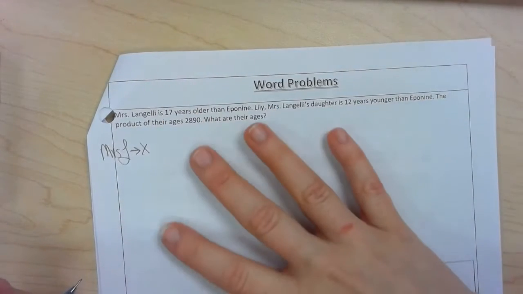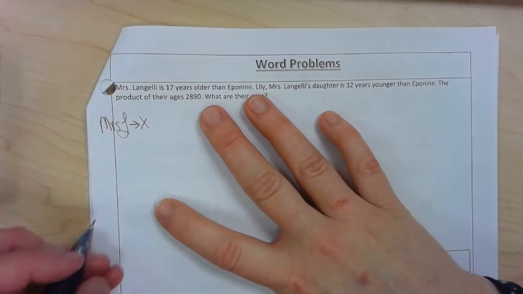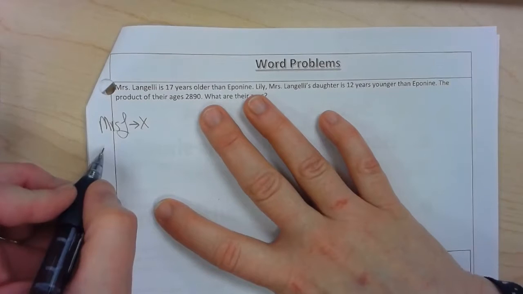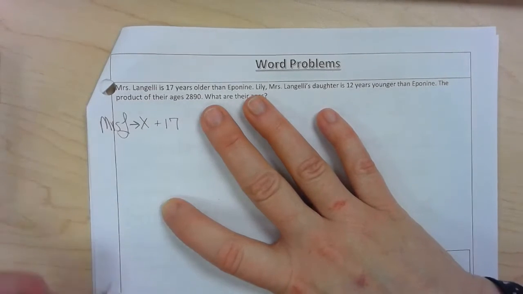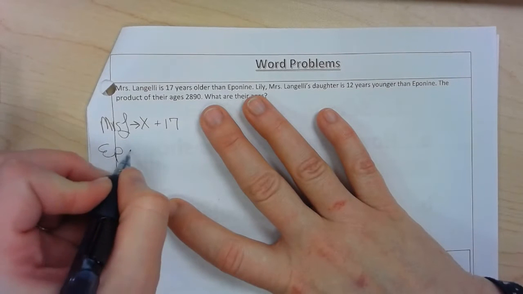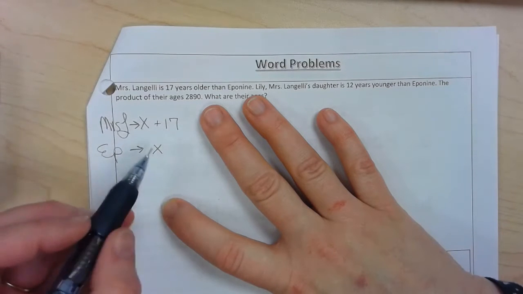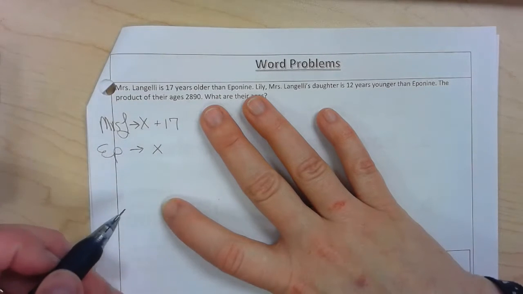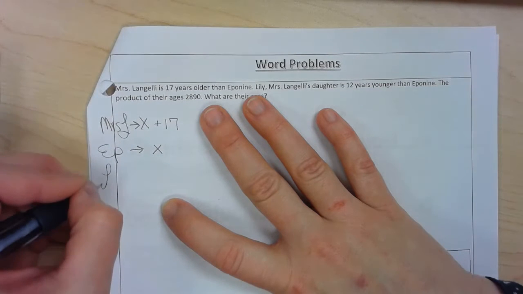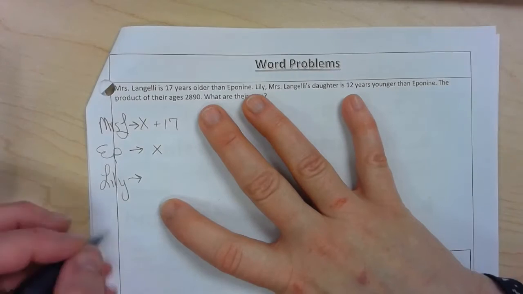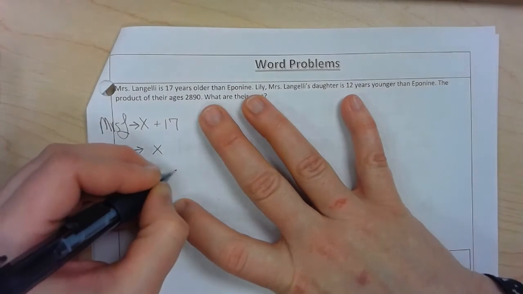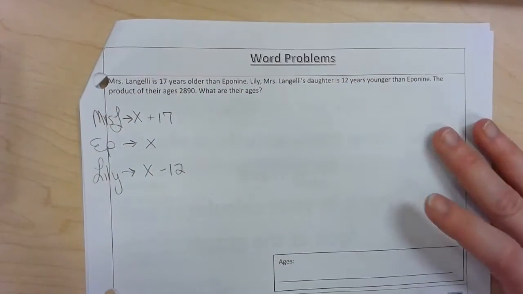Okay, so I see that I am 17 years older than Eponine. So you know what I'll do? How about I give myself that extra 17 since I'm 17 years older than her. And for Eponine, let's give her just X. So now it says Mrs. Langeli is 17 older than Eponine. Let's take a look at Lily, my daughter. My daughter is 12 younger than Eponine. So I take Eponine and I subtract 12, I will have my daughter.